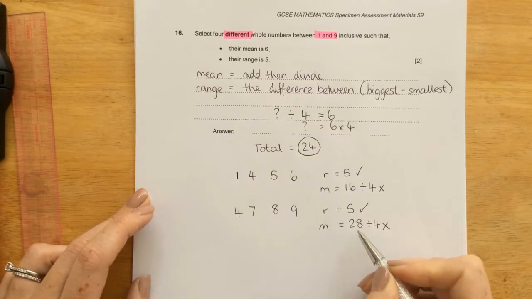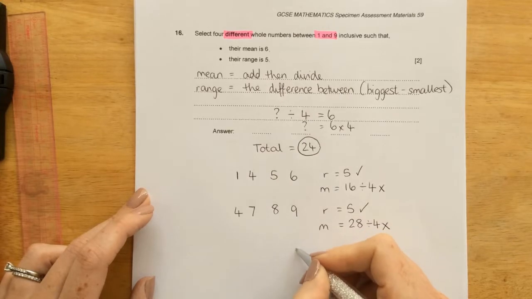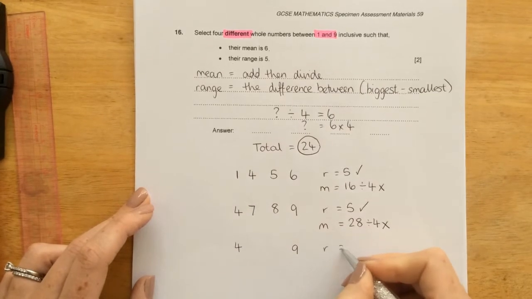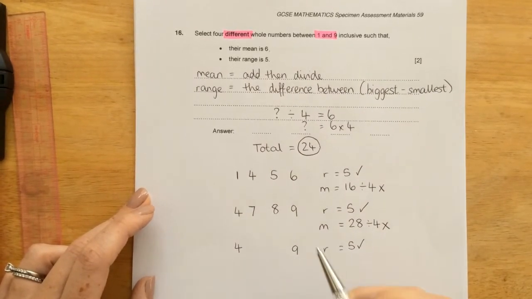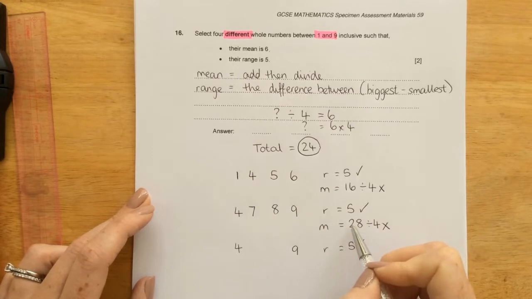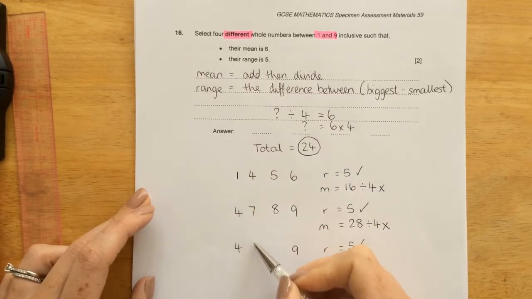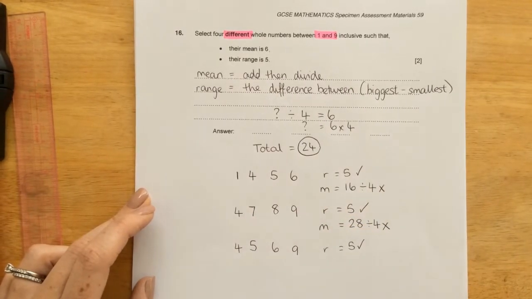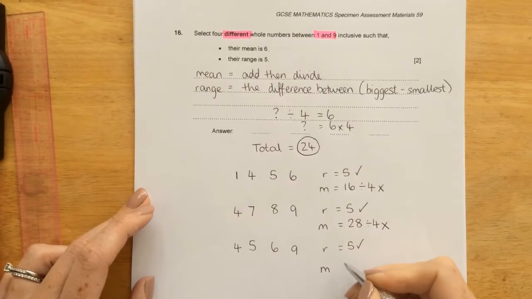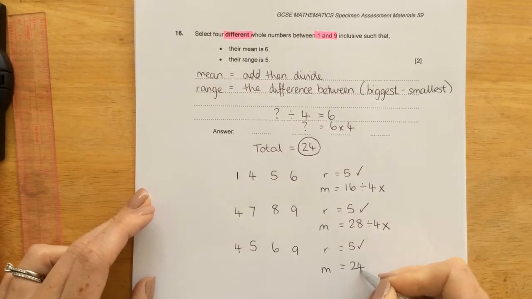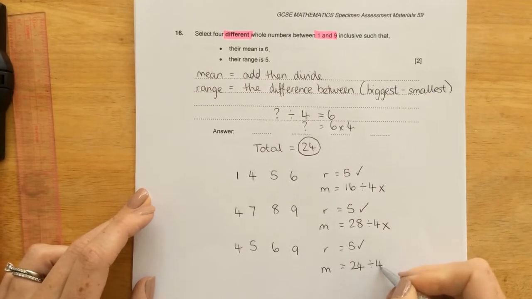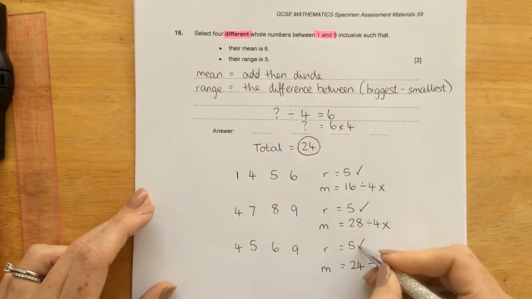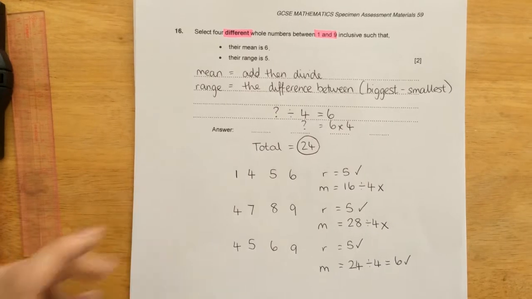So all I have to do now is take away 4. So if I keep my largest number the same and my smallest number the same, that still gives me a range of 5. And as I said, I needed to take away 4, so I could take away 2 from here to give you 5, and 2 from here to give you 6. And then when I add those up, that will give me 24. So 24 divided by 4, however many numbers there are, now equals 6. So I have the range of 5 and the mean of 6.